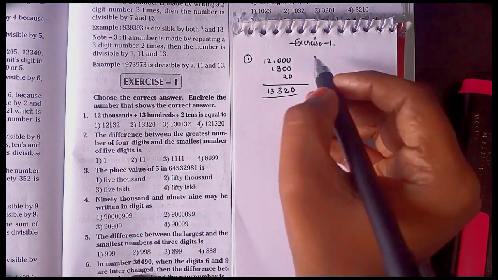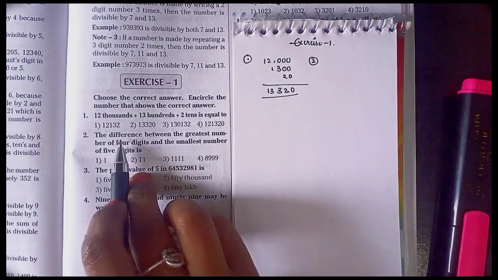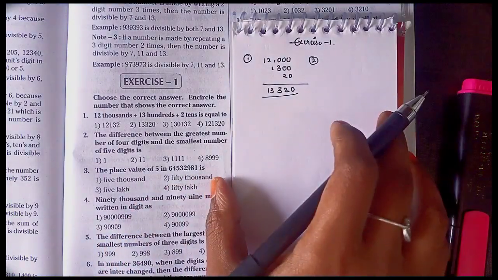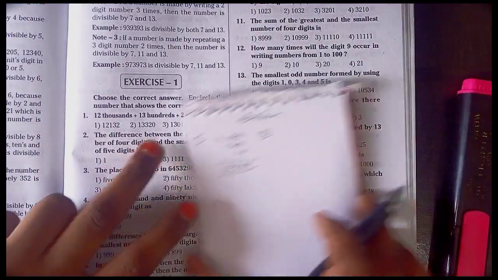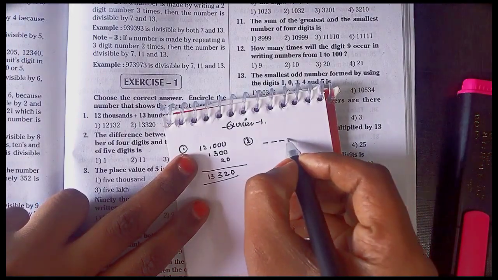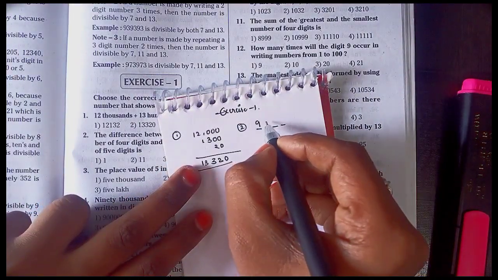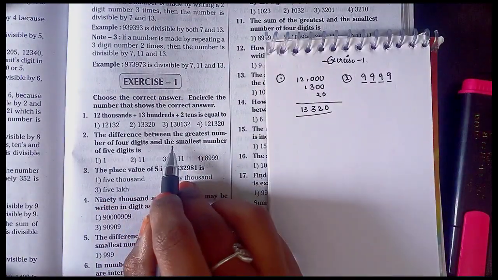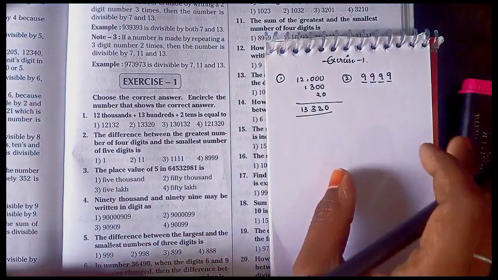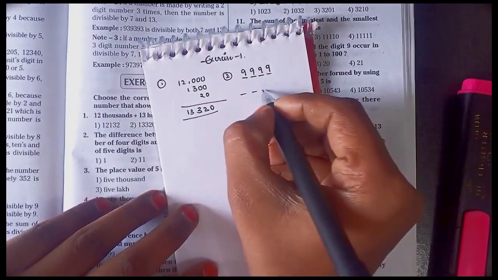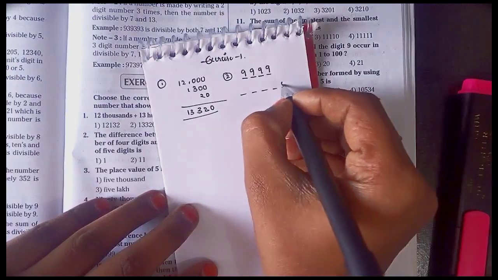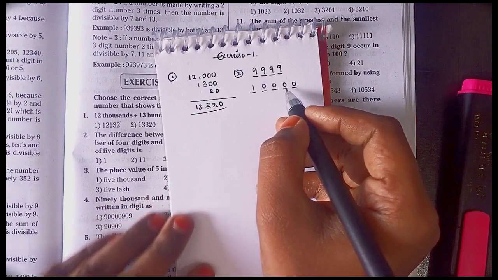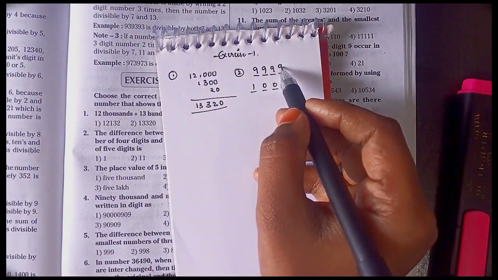Coming to the second question: the difference between the greatest number of 4 digits and the smallest number of 5 digits. So what is the greatest number of 4 digits? We want 4 places, and the greatest number is all 9s. The smallest 5 digit number is 5 places with all zeros except the first place.